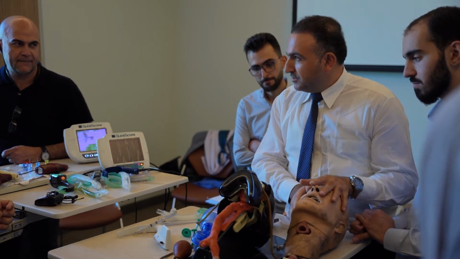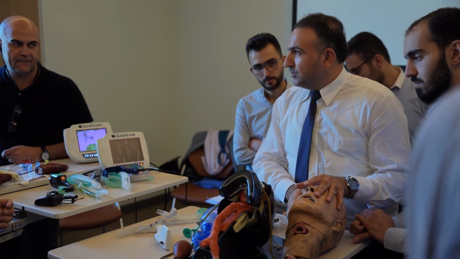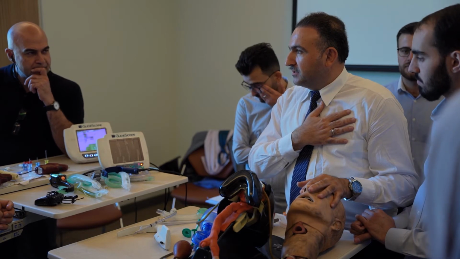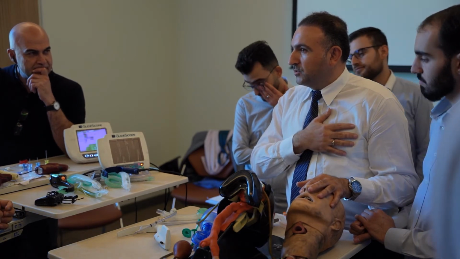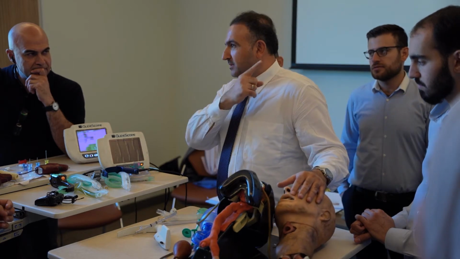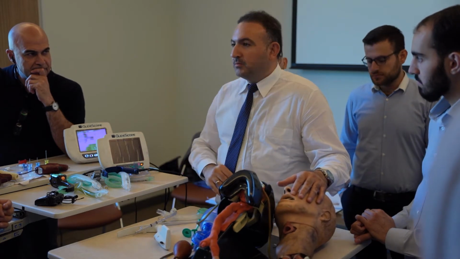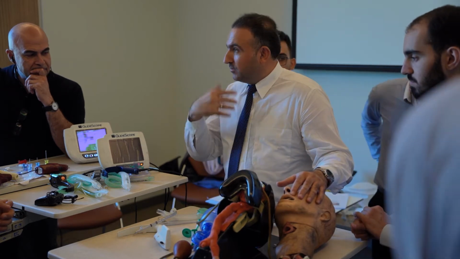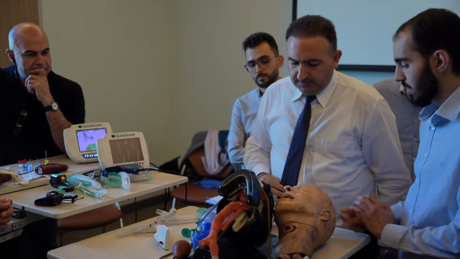Or head tilt chin lift if you are alone. Or if the patient's cardiac function is still working and the breathing is okay, we want to protect it, just simply put him in the recovery position, as I told you in the lectures, just to protect the airway from the base of the tongue, or vomiting, or foreign bodies, or these things.